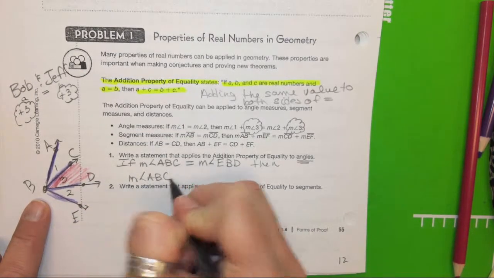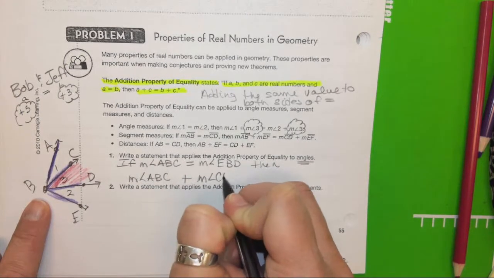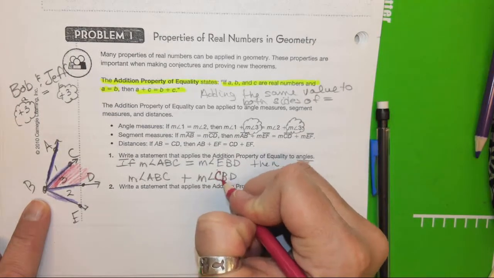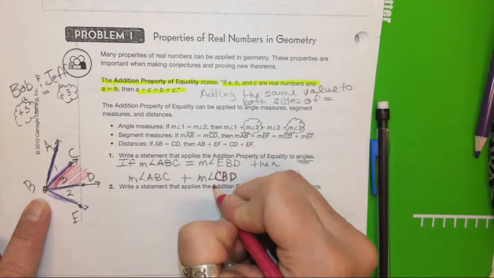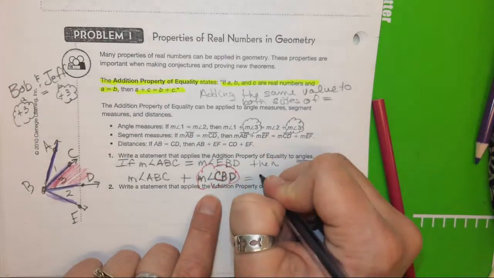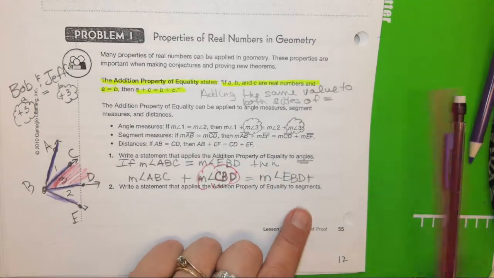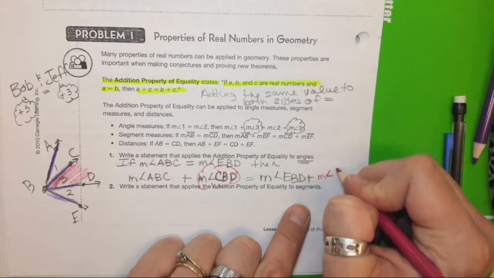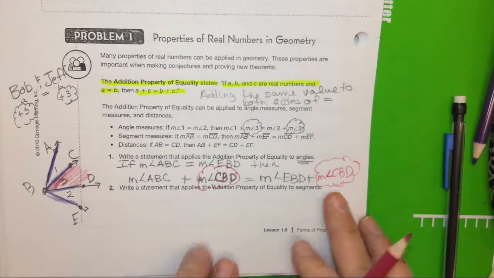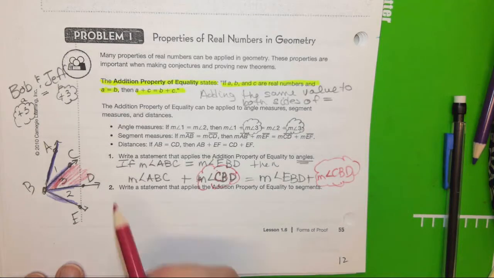So then I know the measure of angle ABC plus the measure of angle CBD. Should have done that one in red though, so that you could tell what I was doing. So I'm going to put a cloud around it so you can see that that's the thing I'm adding to both sides. This is the measure of angle EBD plus the measure of angle CBD. Put a cloud around it. So I'm adding that same thing to both sides.